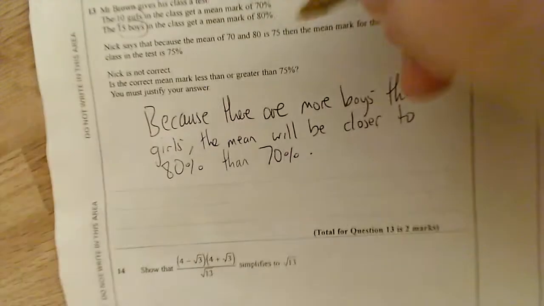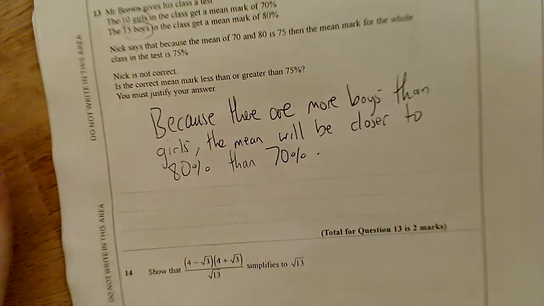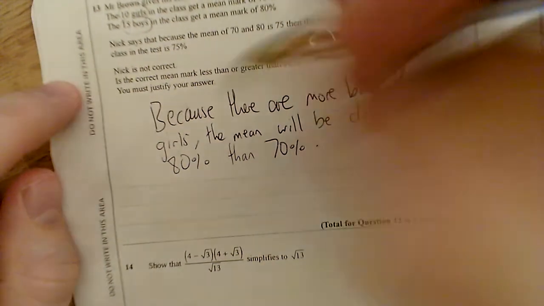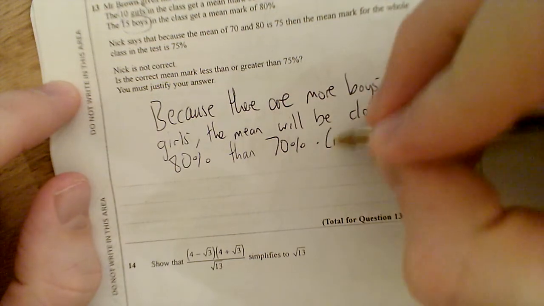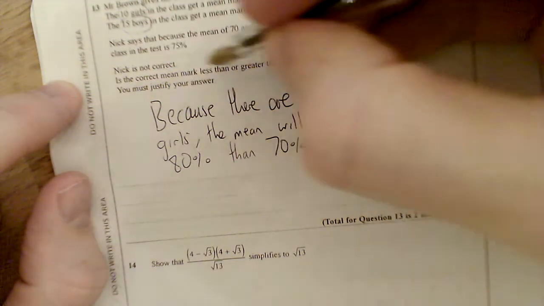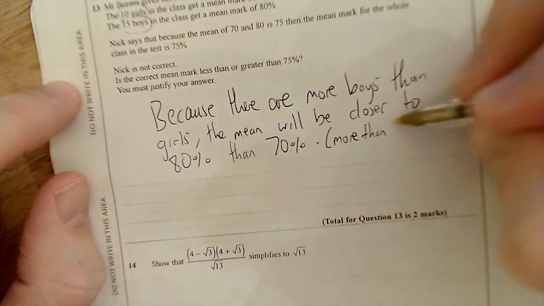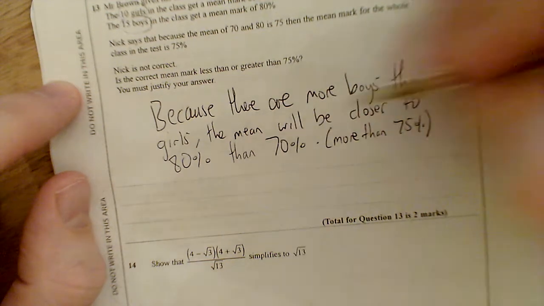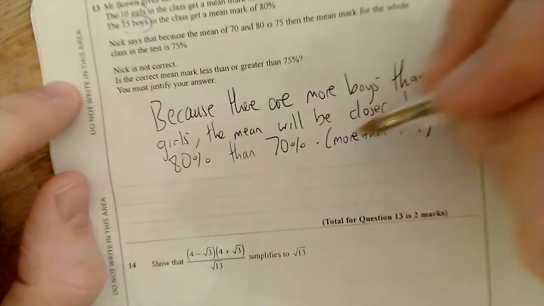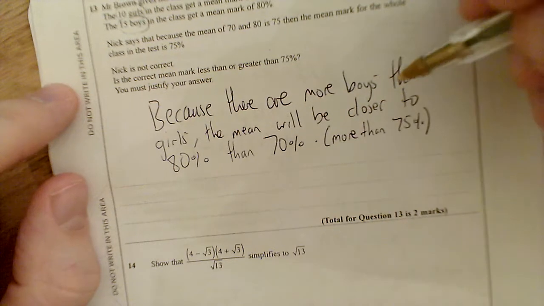Now if you want to be really accurate with this, and be specific, so because it says is the correct mean mark less than or greater than 70%, we'll just say in brackets more than 75%. We said it's closer to 80% than 70%, but to be specific, more than 75%.